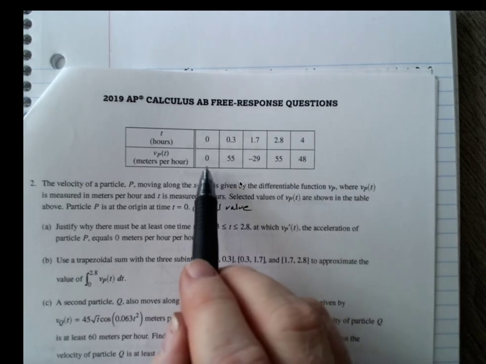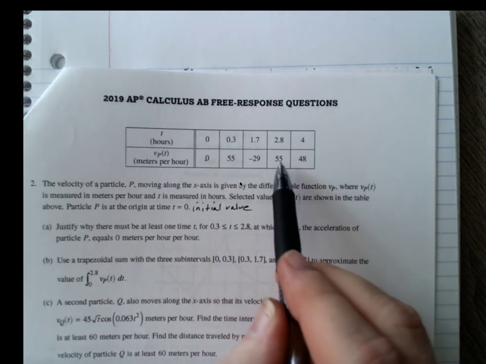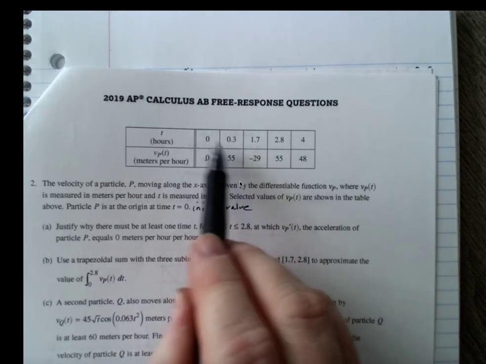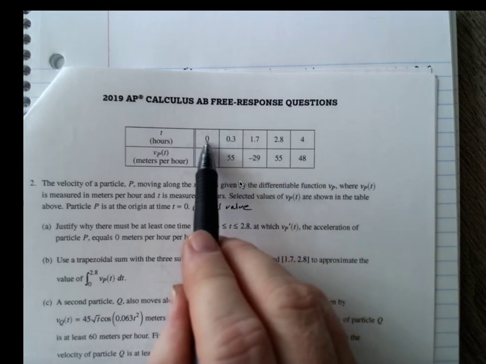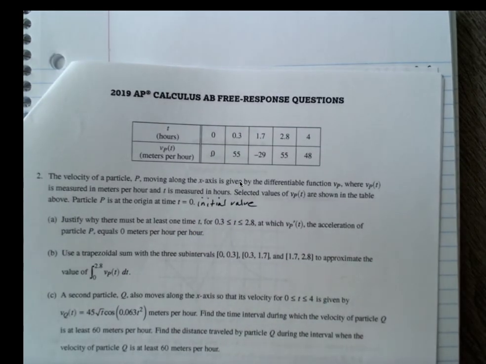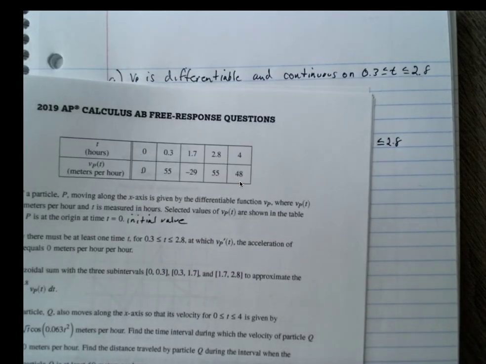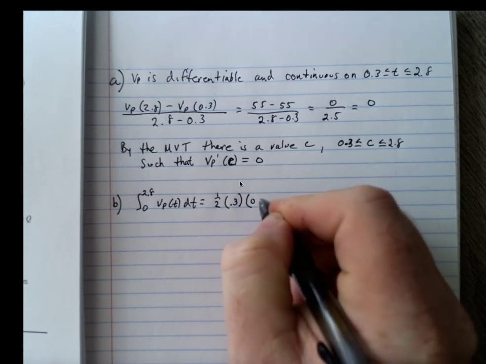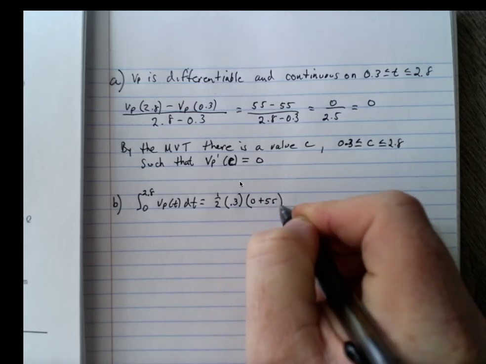Now remember, when you're doing a trapezoid, you're going to use this one once, and these two guys twice. Now, we can't shorthand this because these intervals are not equal from here to here, here to here, and here to here. Not the same. So we're doing each individual trapezoid instead of just adding up all the bases. All right, so my bases are 0 plus 55.